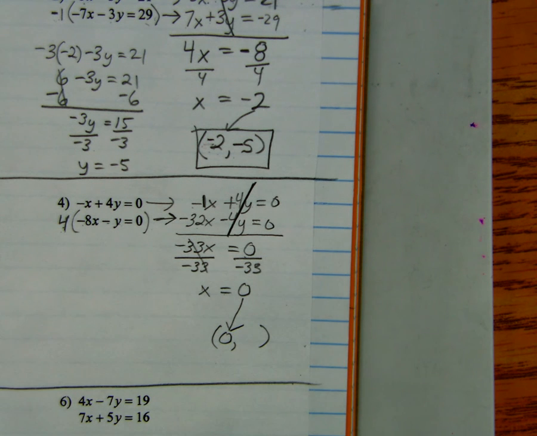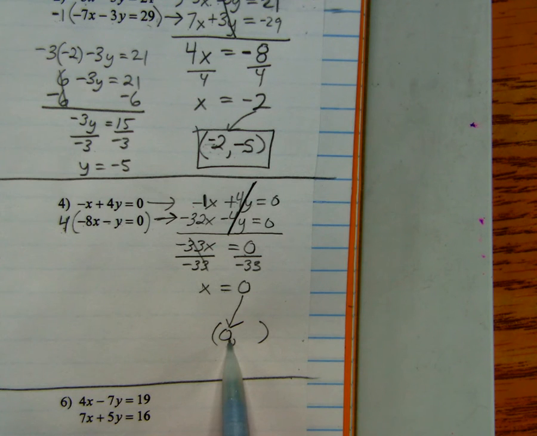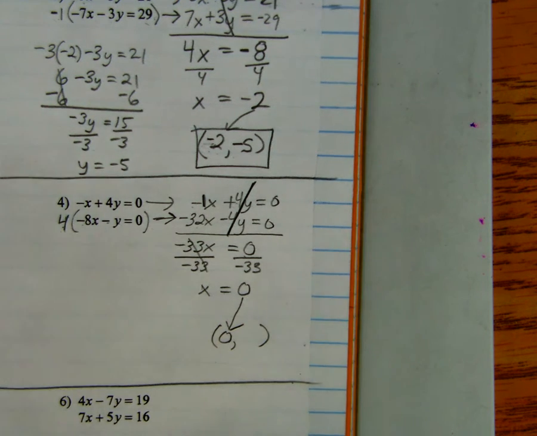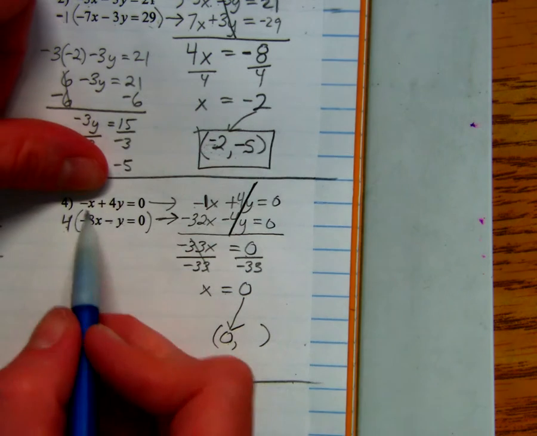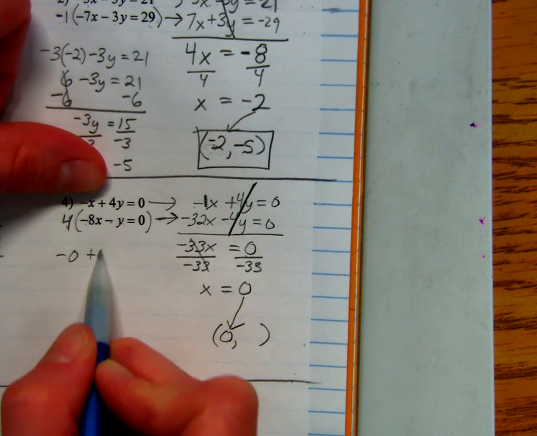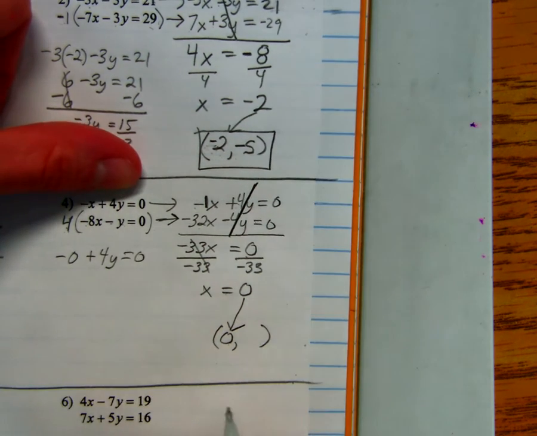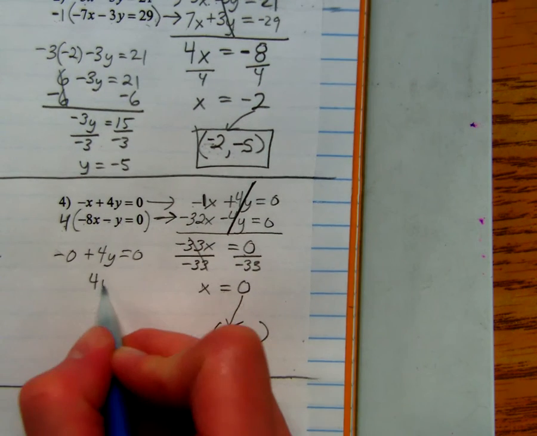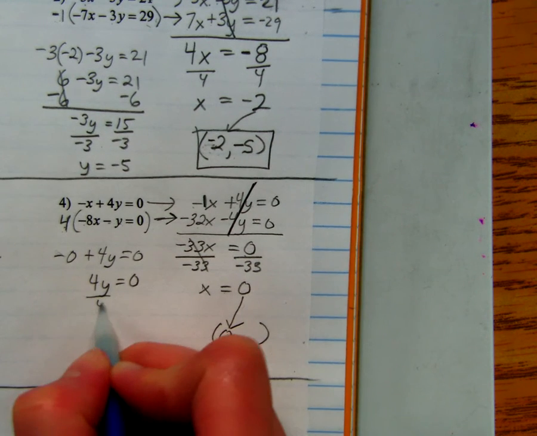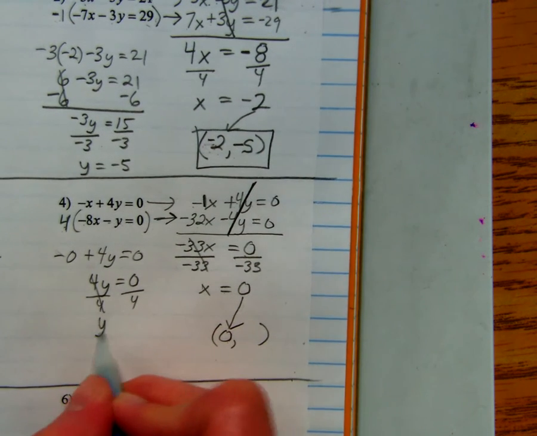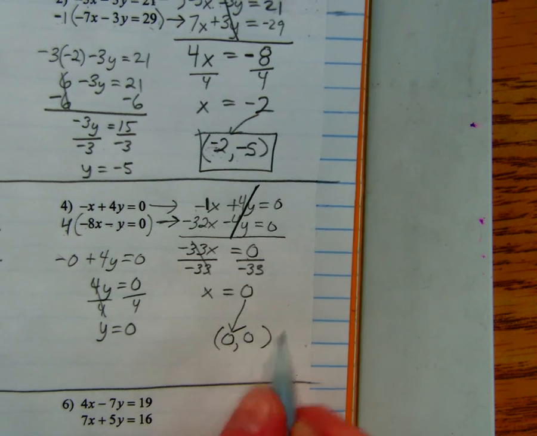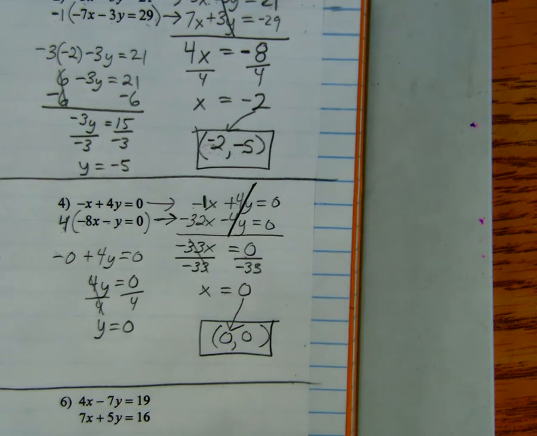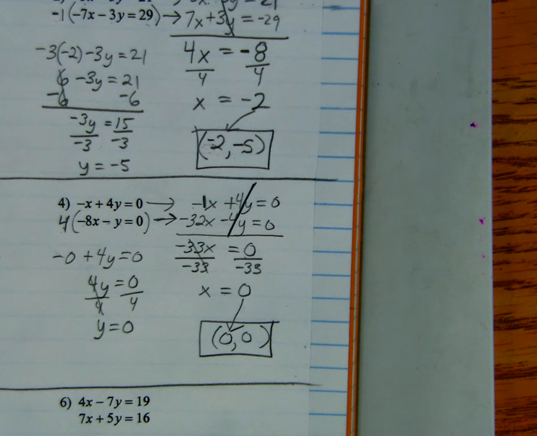It's a 0-something point. All right, so we're going to take 0 and put it back into one of our equations. It doesn't matter. Let's just do the first one. So I'm going to have negative 0. That's exciting. Plus 4y equals 0, because I put the 0 in for the x. So that 0 goes away, and I just have 4y equals 0. Divide by 4, divide by 4. Guess what? Y equals 0 too. So the answer is the origin, 0, 0. So don't freak out if you get zeros. It's okay. Sometimes they just show up.